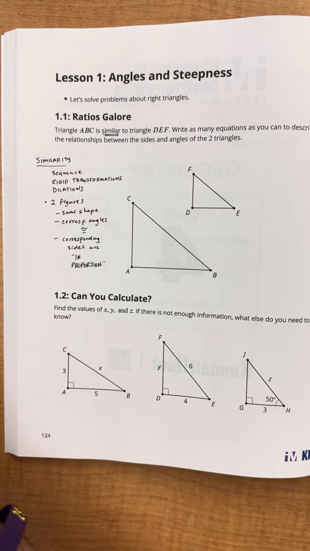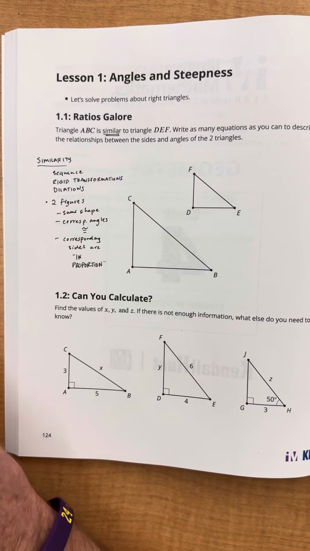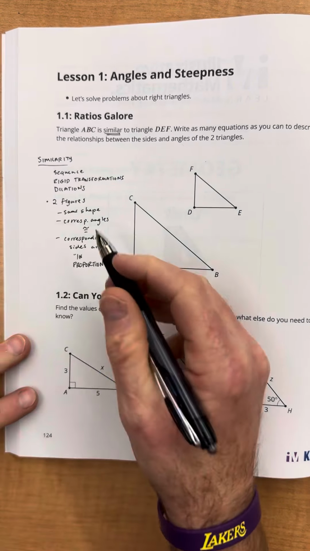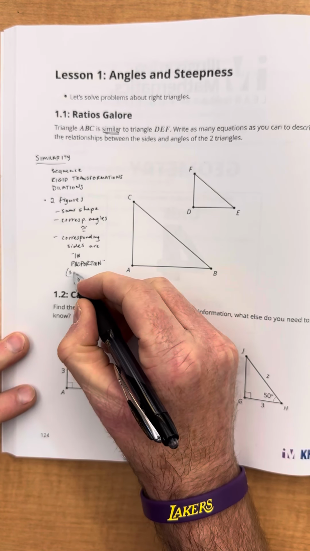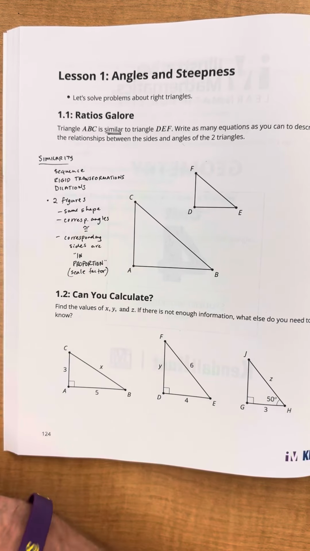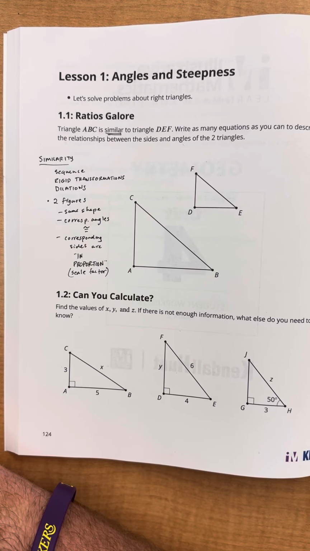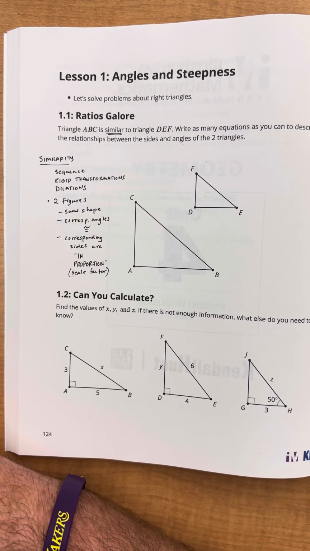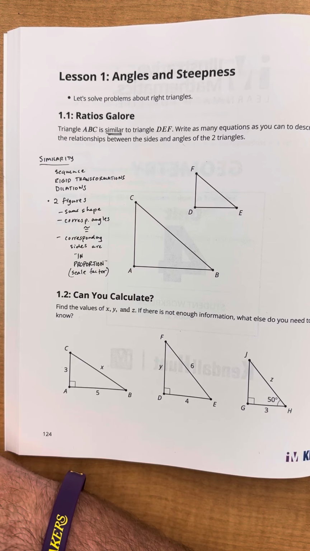So the corresponding sides are in proportion. This can be represented by, let's call it the scale factor. So the sides are in proportion, the same proportion. The corresponding angles are congruent.